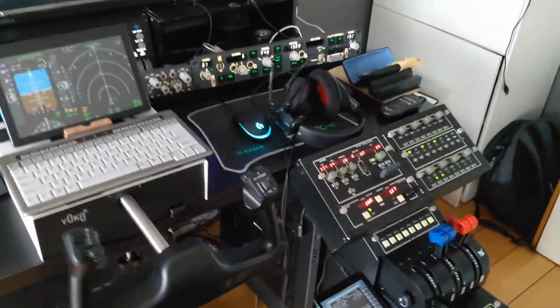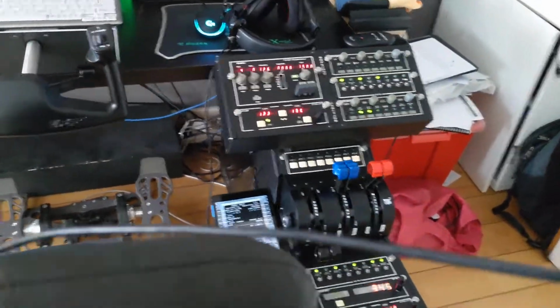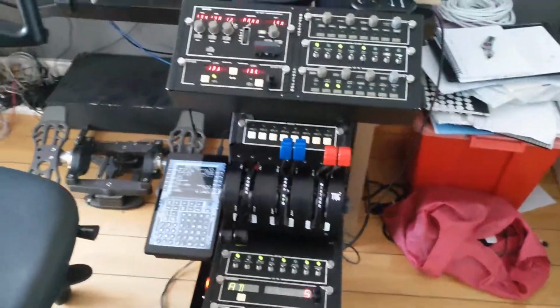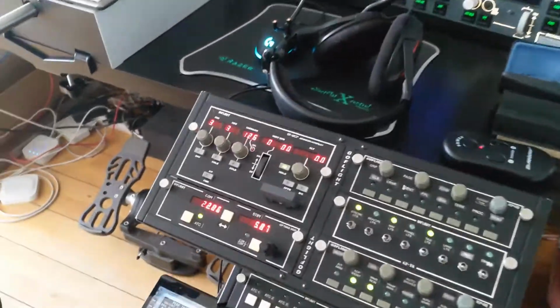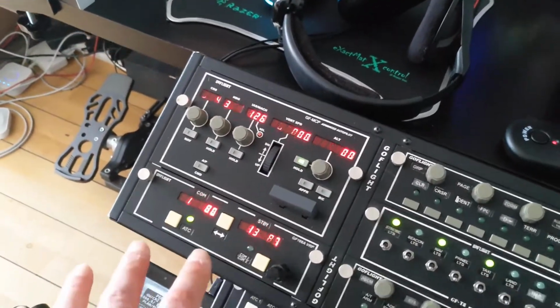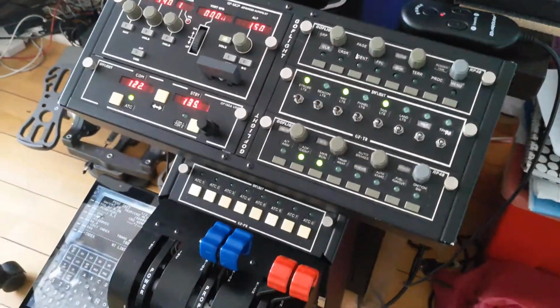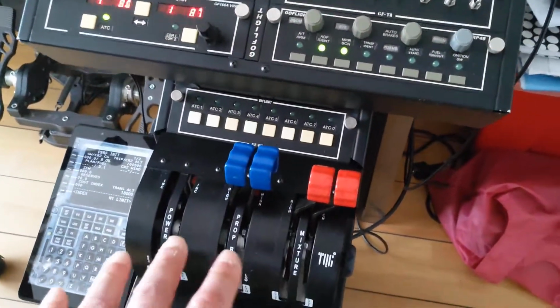If we go to the right, you see my GoFlight console. Here with the autopilot, com radios, a lot of other functions like GPS. Here's my throttle quadrant.